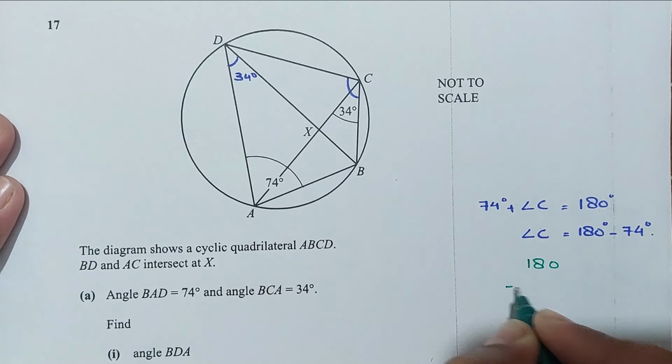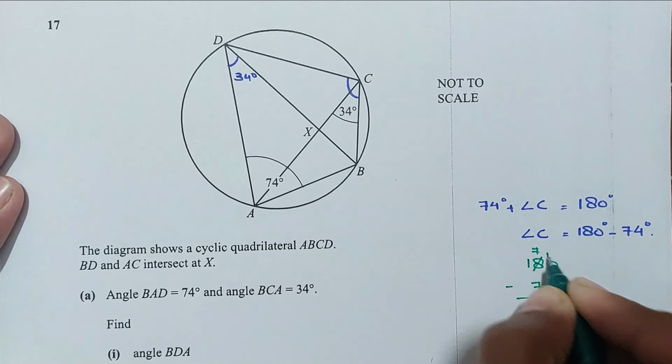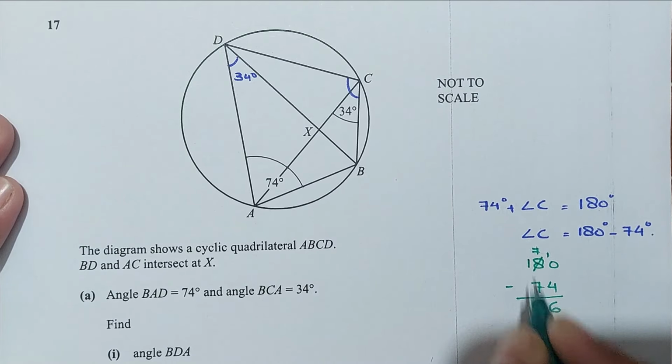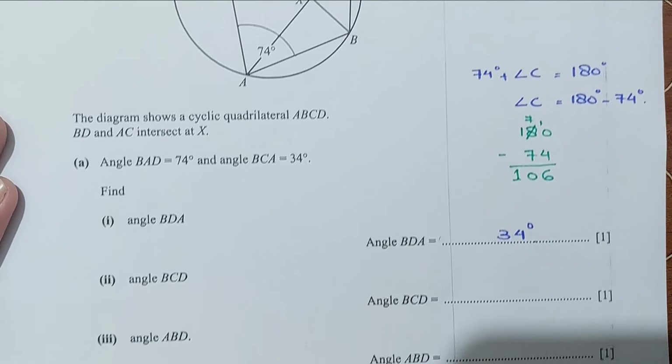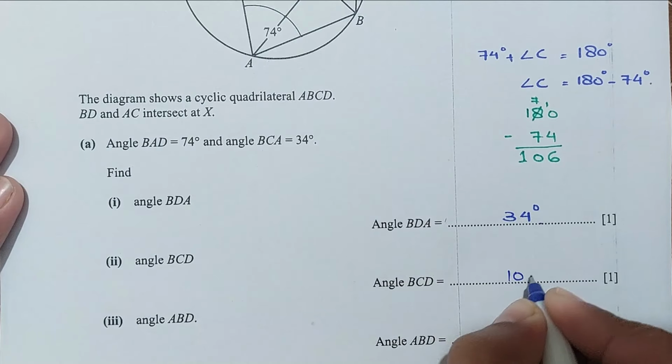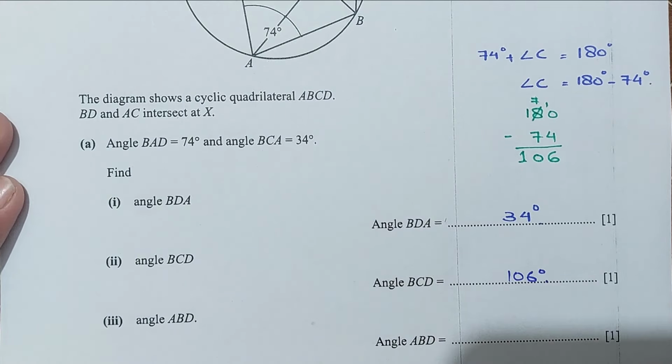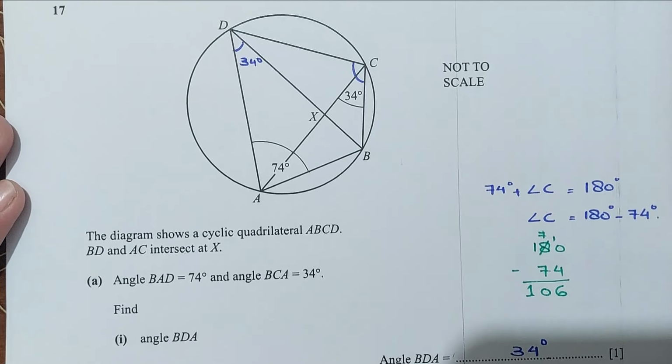180 take away 74. Okay, from 10 take away 4 is 6. 7 take away 7 is 0, and we have 1. So 106 is that. Whole angle is 106 degrees, right? Now for the third part, angle ABD.